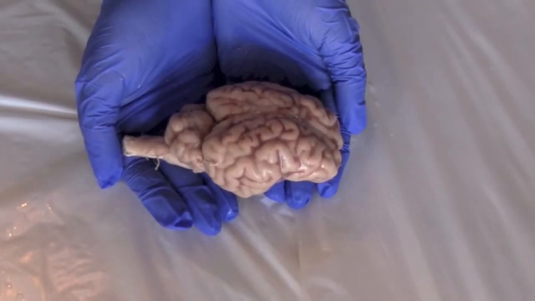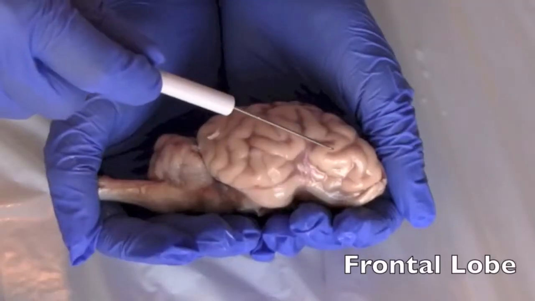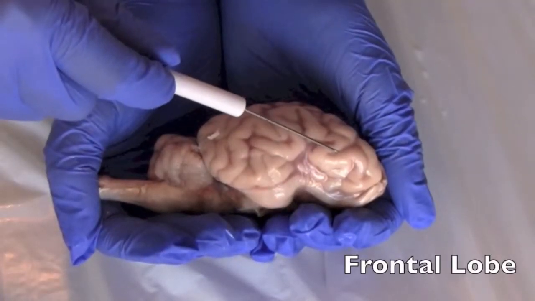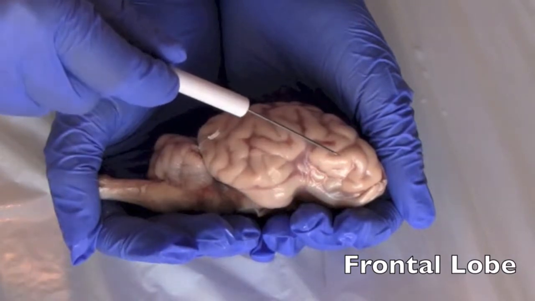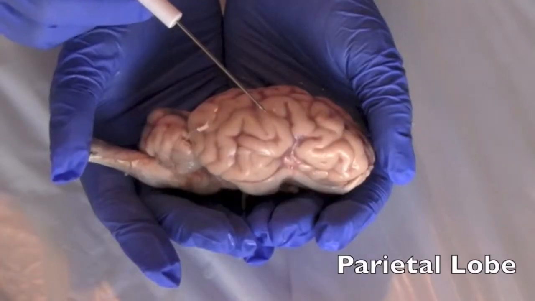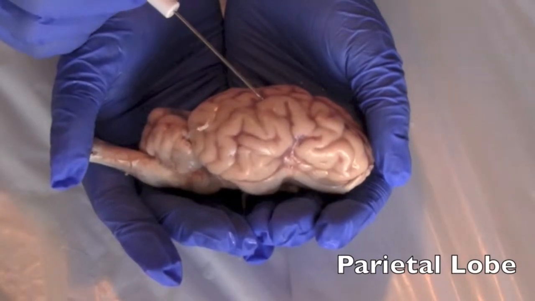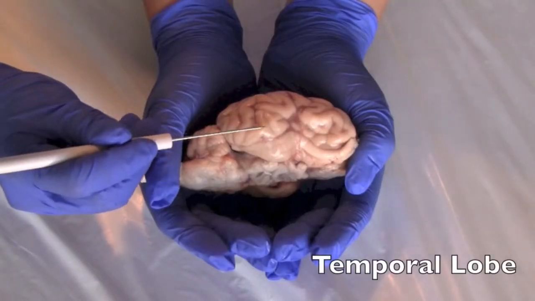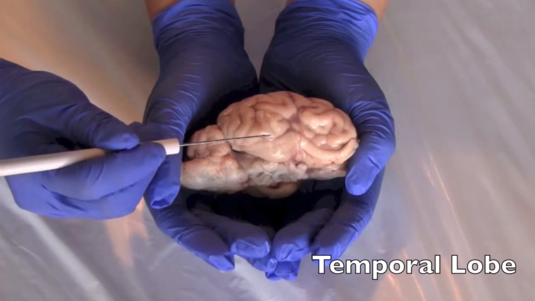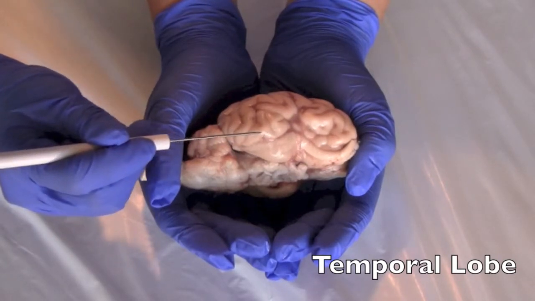First, we are going to start by looking at surface anatomy. Over here, we have the frontal lobe, which is responsible for executive decisions and motivation. Here is the parietal lobe. Its functions are language processing, math, and visual spatial construction. The temporal lobe processes language, short-term memory, and is also a part of the limbic system.